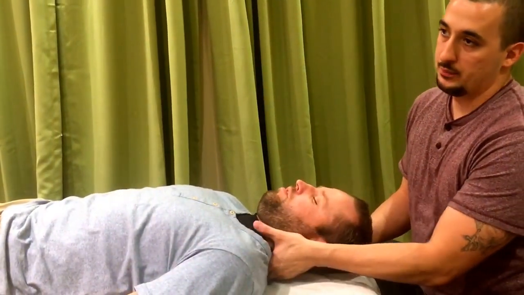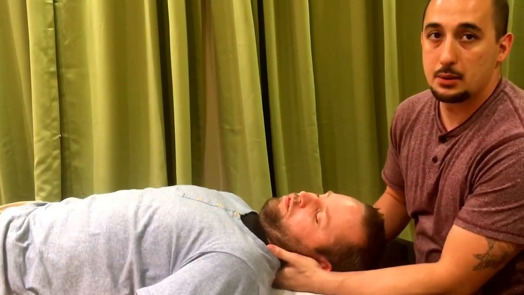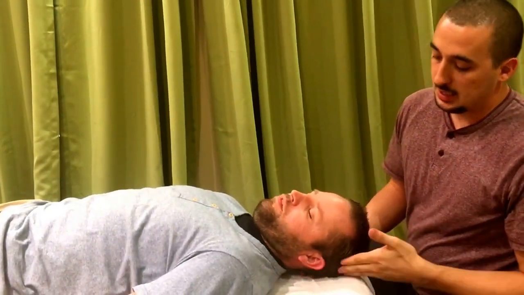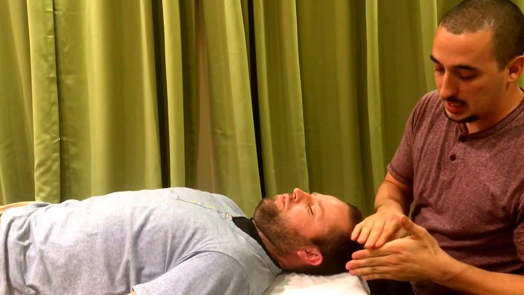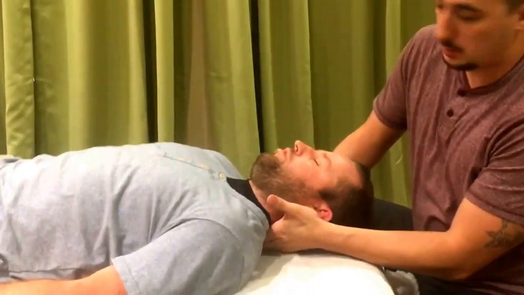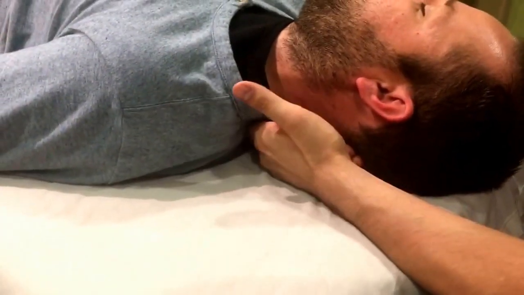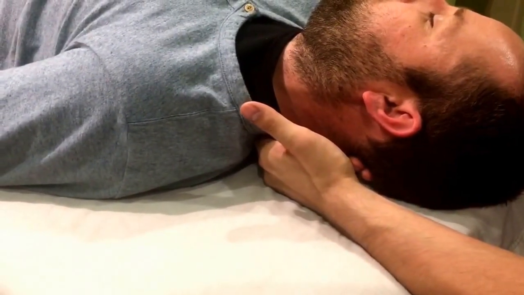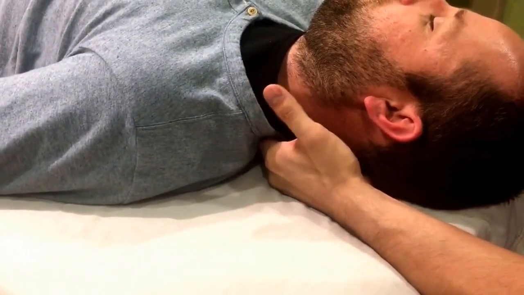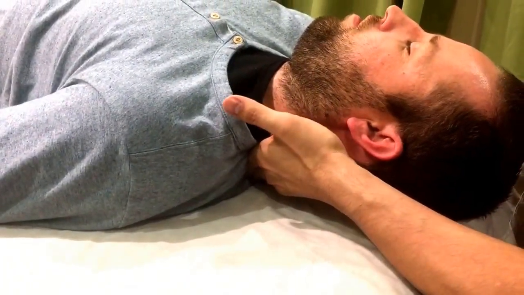Face up, this technique is a little different for the scapular attachment. So I'm just going to take the palm of my fingers here, or the side of my fingers here, and Jess, if you'll come over here. And just right at the medial angle of the scapula, I'm going to apply pressure in and then towards it.